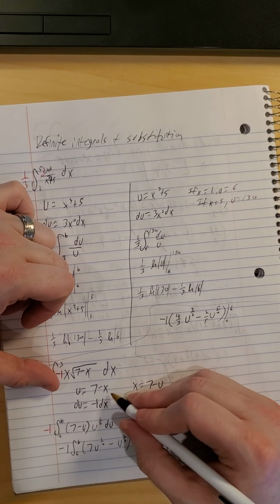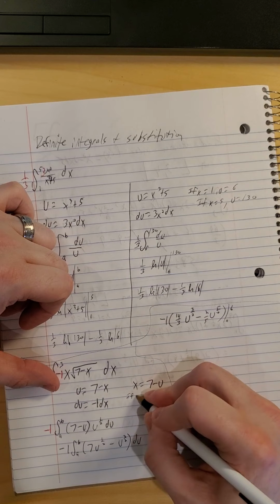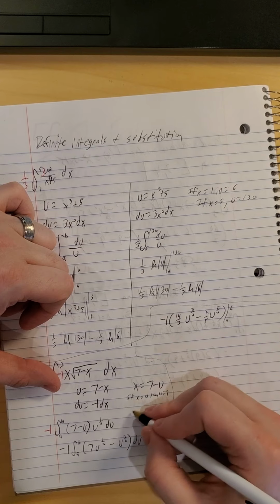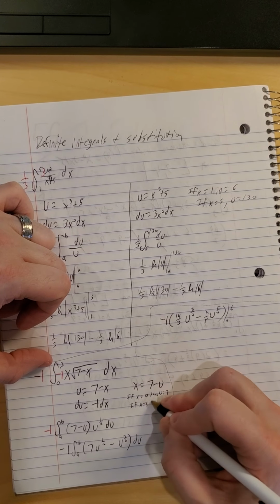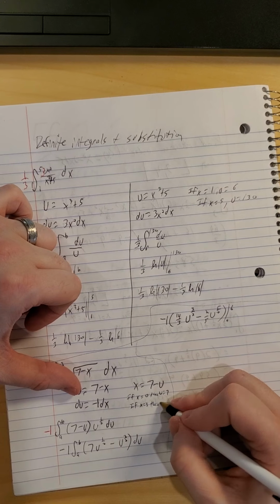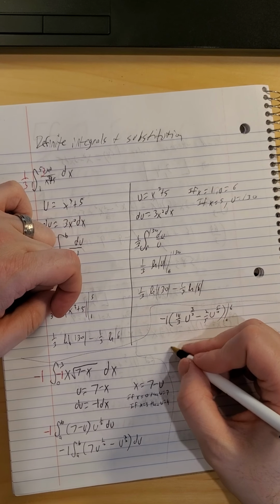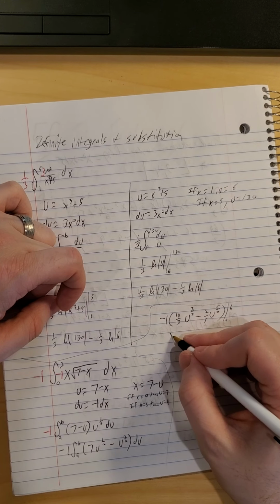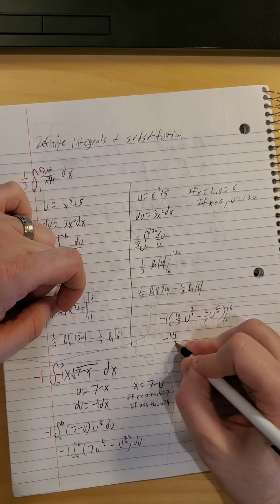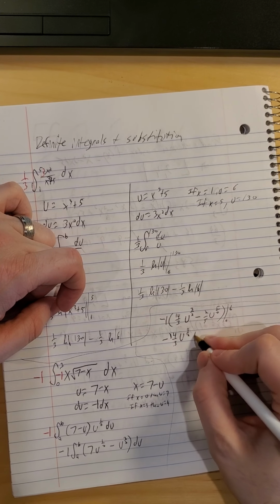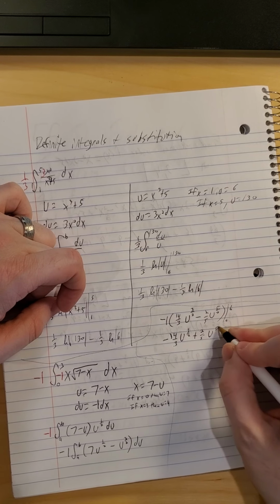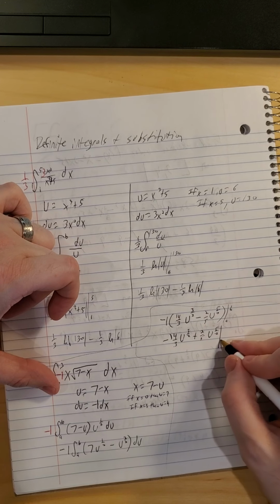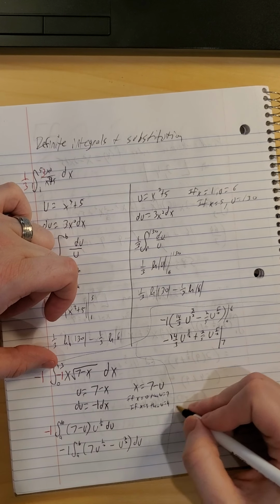So if x is 0, then u equals 7. If x is 3, then u is 4. So we have -14/3 u to the 3/2 plus 2/5 u to the 5/2, evaluated from our a used to be a 0, now it's a 7. Our b used to be a 3, now it's a 4.